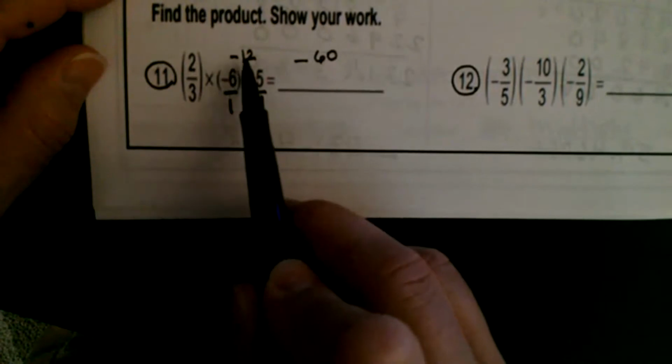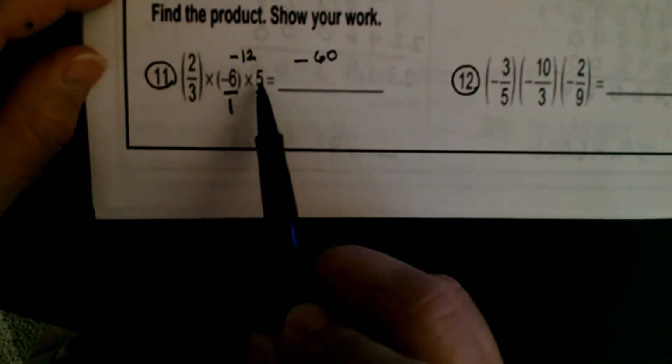Remember, a negative times a positive gives you a negative. So if the signs are different, the answer is negative. So we had a positive times a negative, different signs gives us a negative answer. Negative times positive, different signs gives us a negative answer.